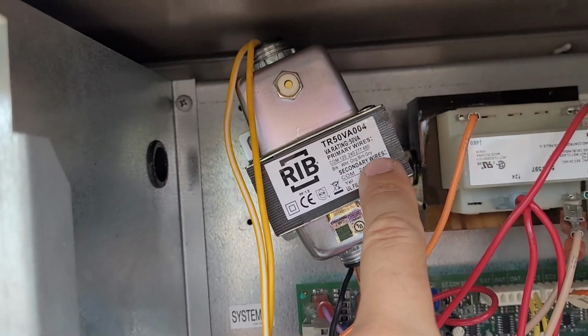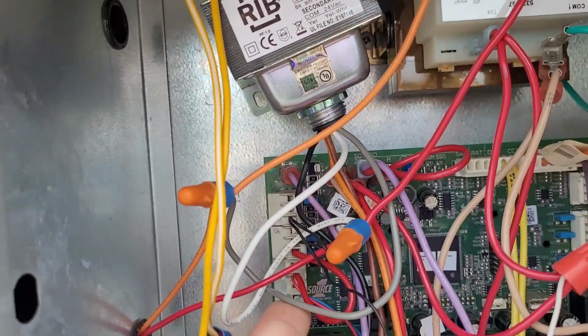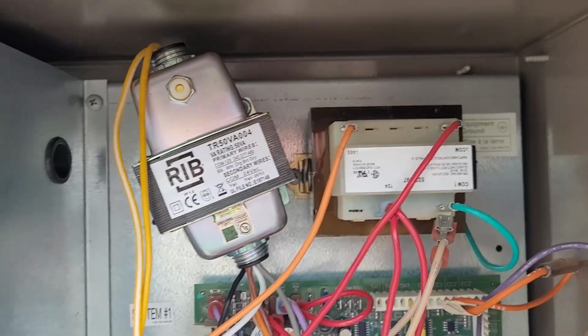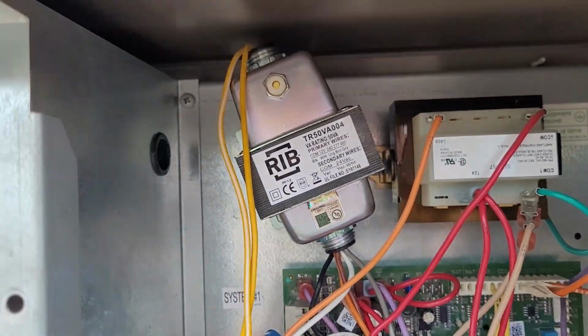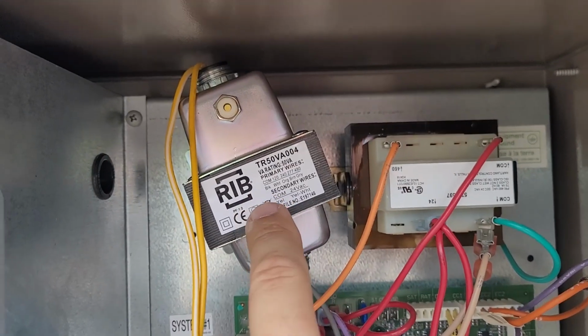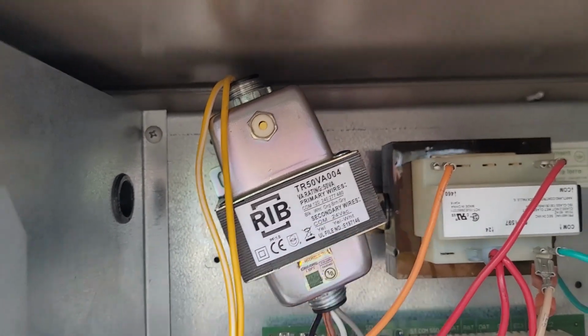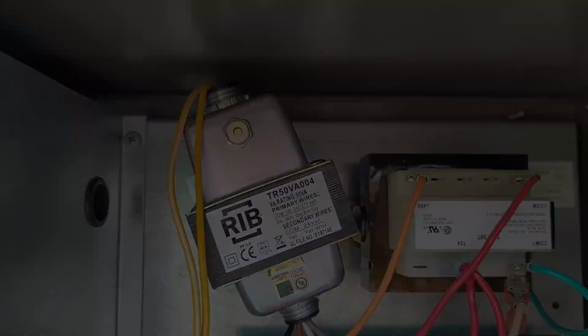Now gray, 480, and gray is tied in with orange. So that's correct at least, but the problem is they've tied in white instead of black. Anytime you're installing a transformer, you've really just got to read and be sure that you know what is what.